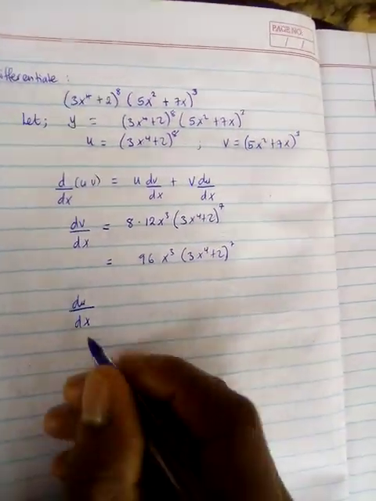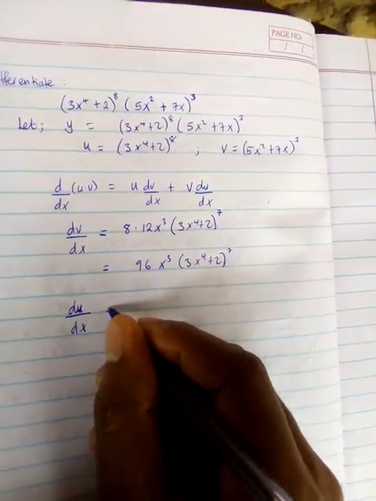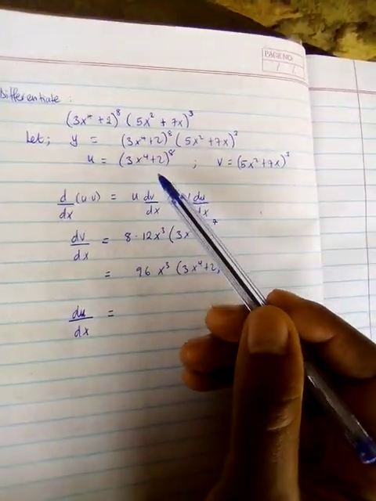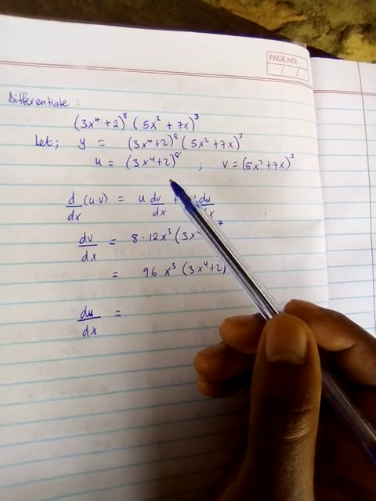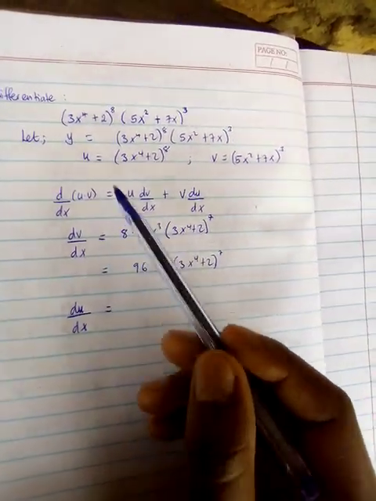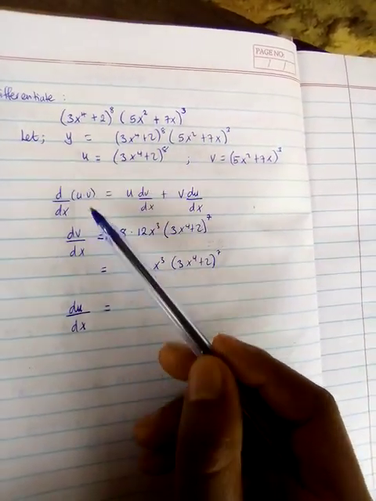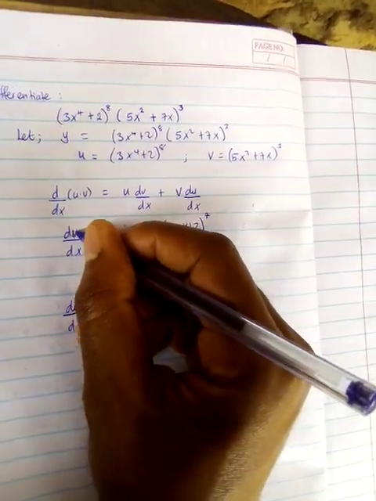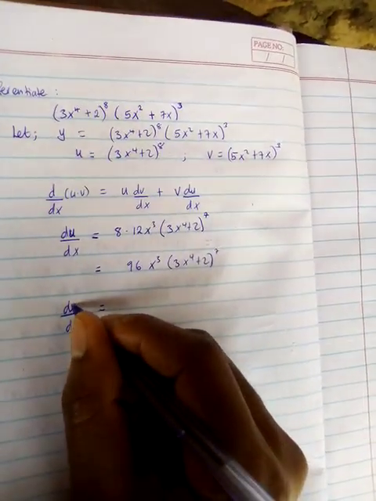Then the other derivative. I had let this one be u, so that was du dx, and this one is dv dx.